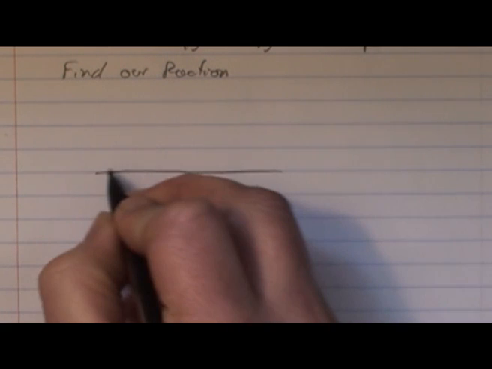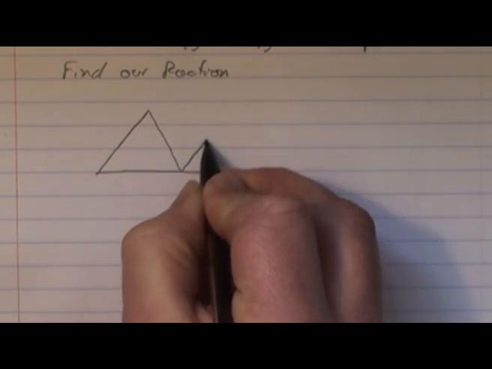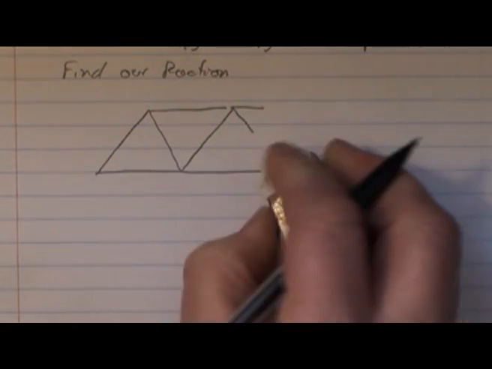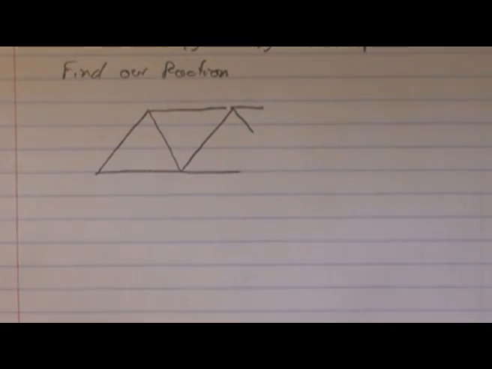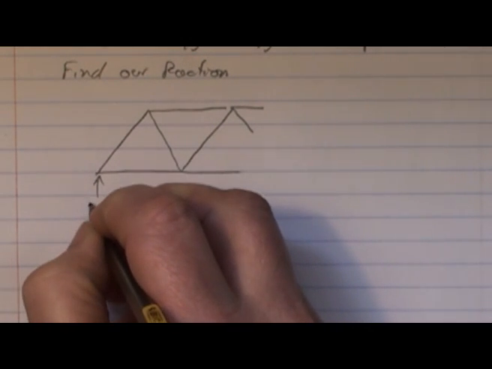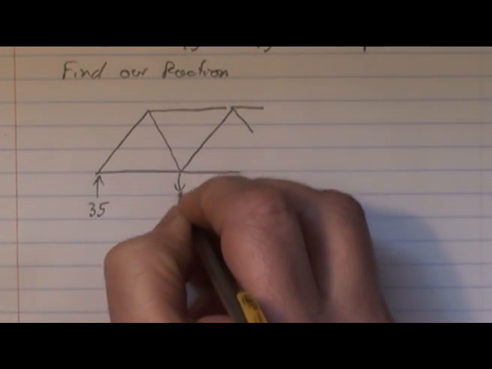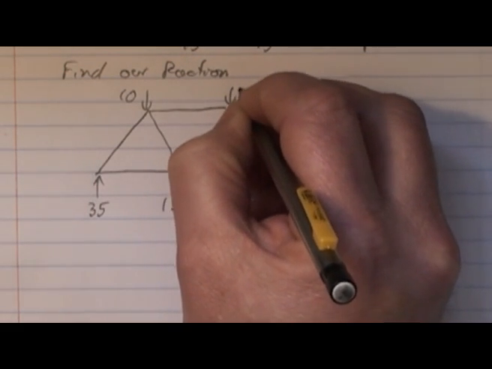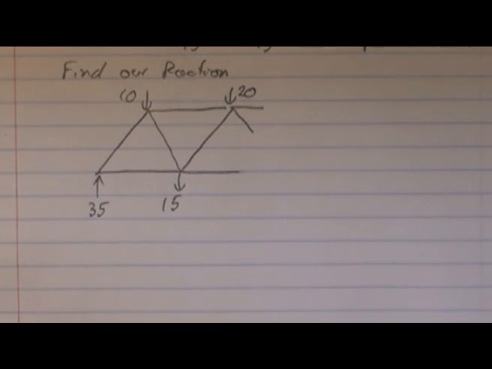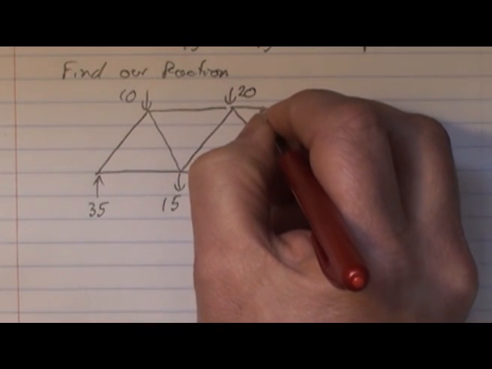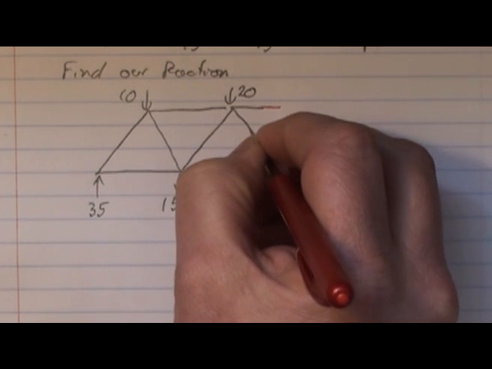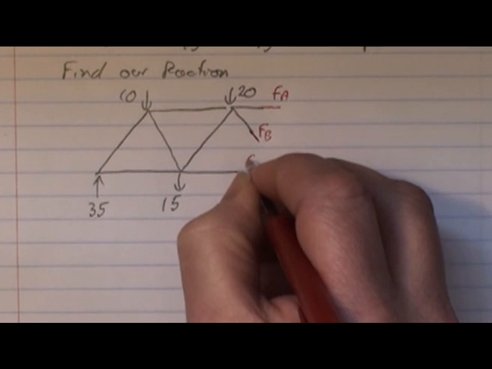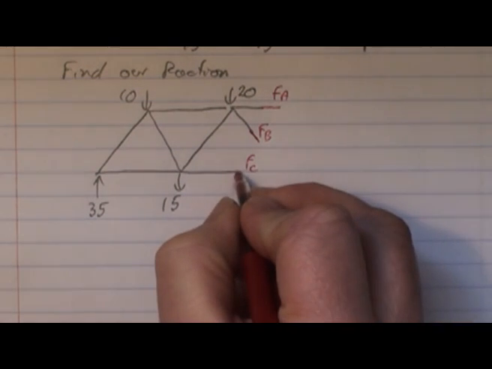I've now cut my framework, and I will get left with just this portion of my frame. Shorten that a little bit. Stick on all my forces, so my free body diagram is still correct. And now we've exposed these internal forces, so we'll have FA, FB and FC.